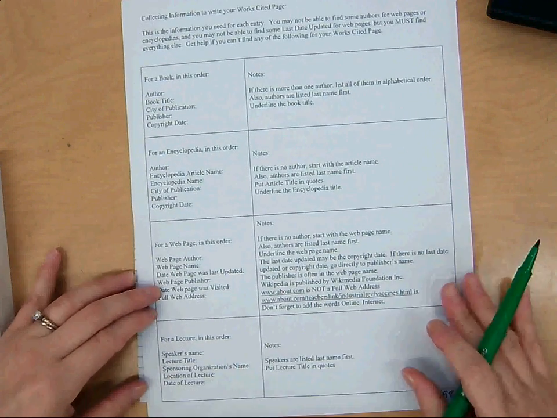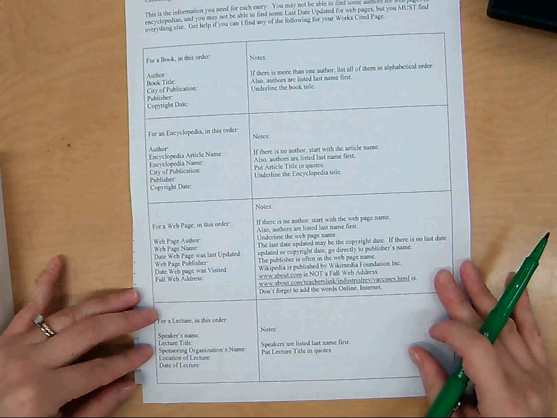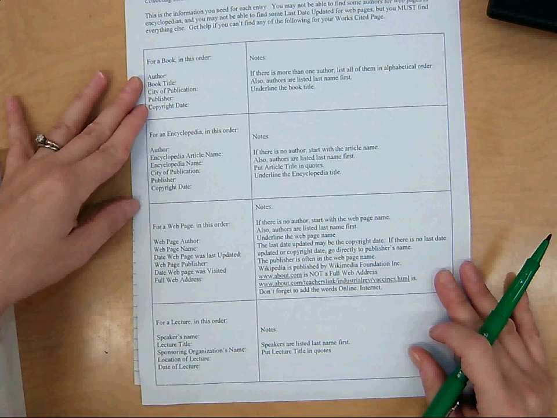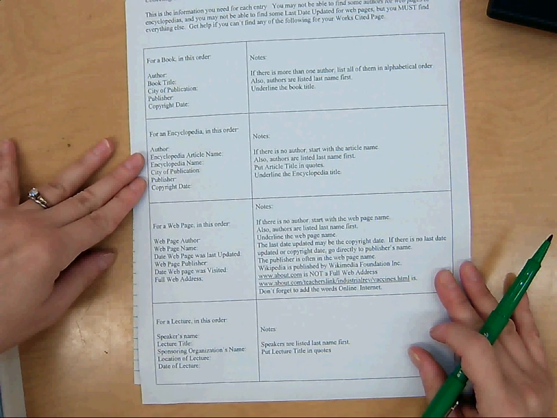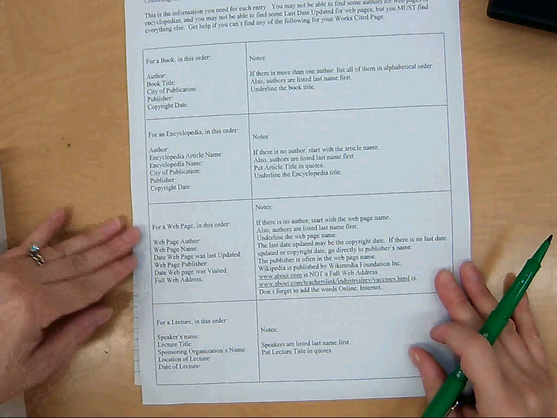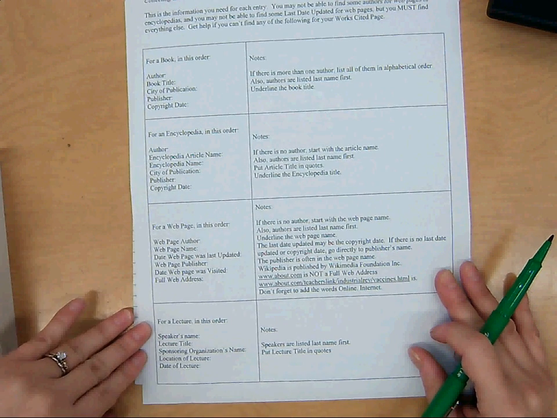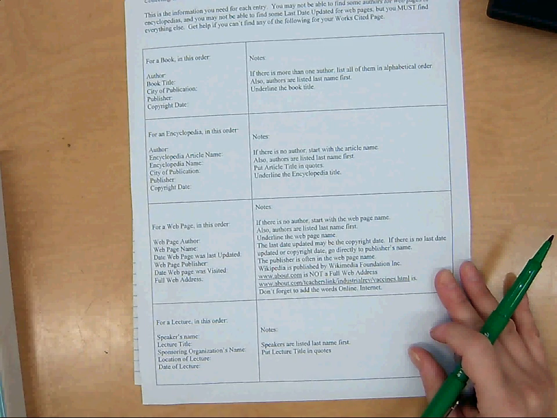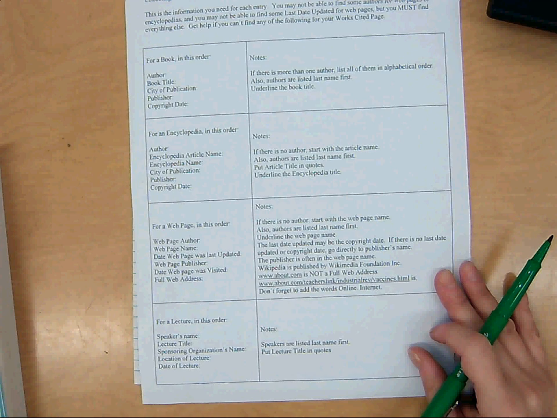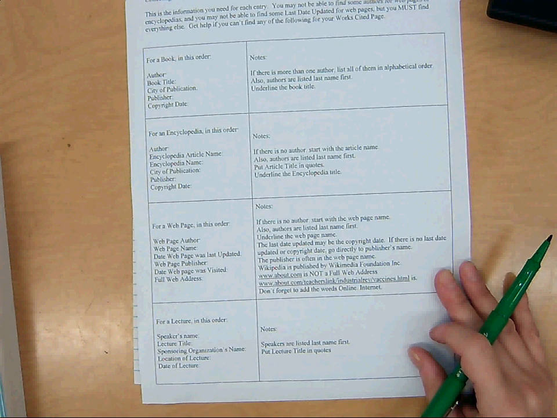Here is a list of the types of information that you'll need for different types of sources. We've just done a book together. Here's the information you need for an encyclopedia, one you might find in the library. Here's the information you need for a web page, and here's the information you need for a lecture. There are other sources that you can get information from as well, like videos or databases, and each of those has a different list of information that you need to complete your works cited or bibliography page.